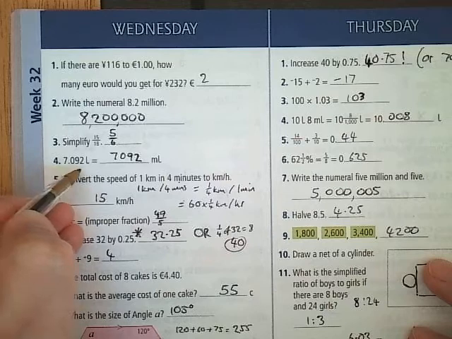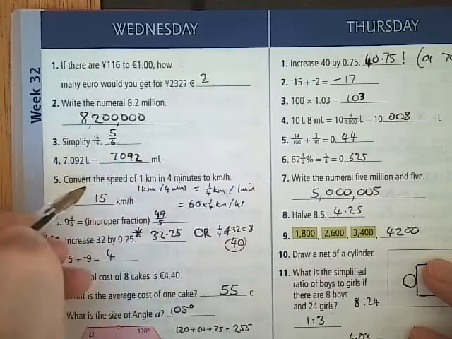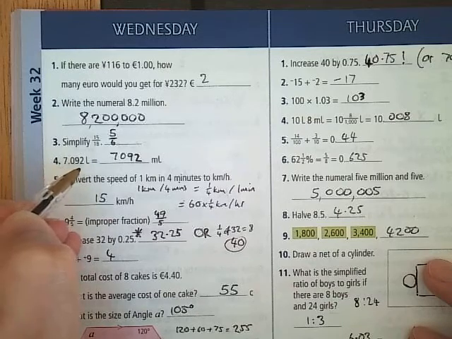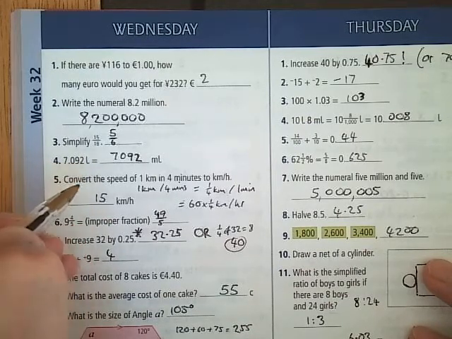Question number 4, 7.092 litres is 7,092 millilitres. Because there's 1,000 millilitres in a litre, so that's 7,000. These are the hundreds, this is your tens, this is your units.